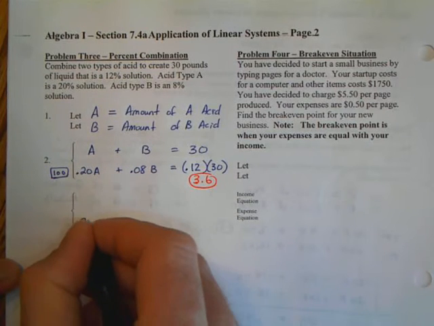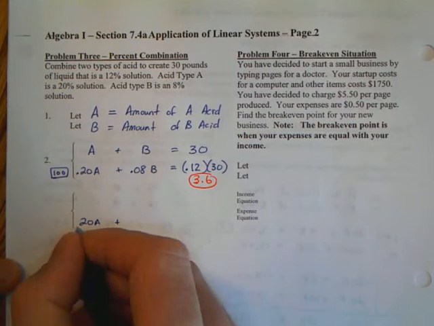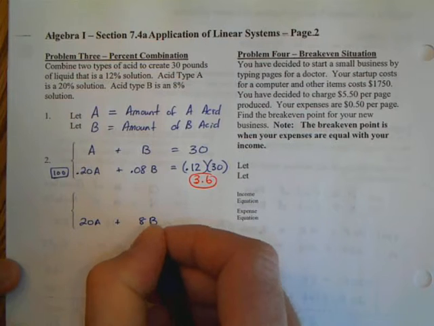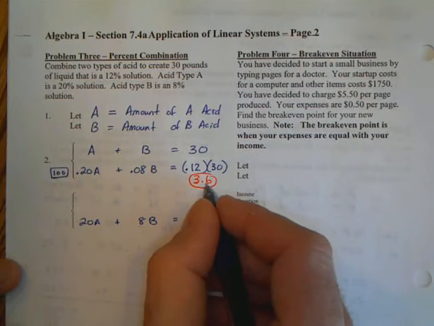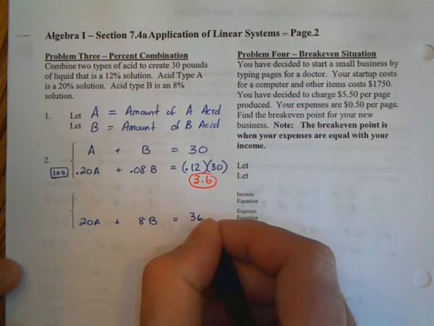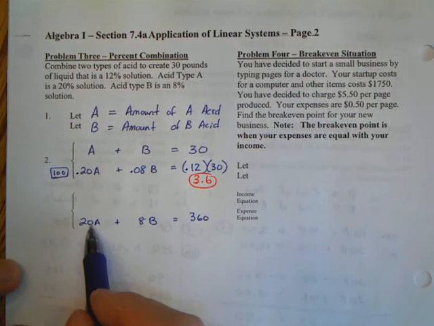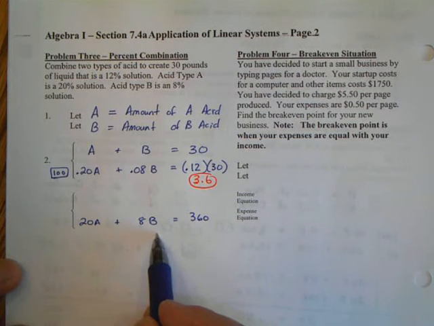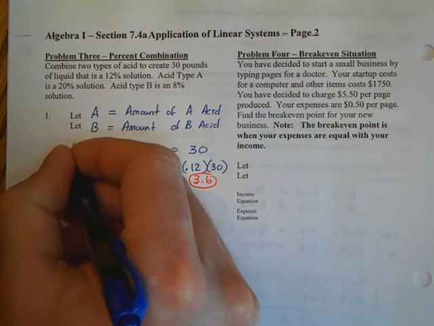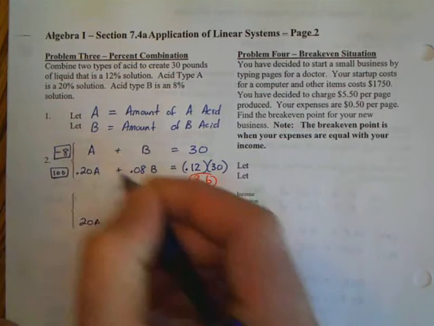Now we go to solve these two equations. I'm going to use the elimination method. My first step is going to multiply the bottom equation by 100 in order to get rid of the decimals. It makes it much easier. So 20A, 8B, and 3.6 times 100, or 360. Then I'm going to look at the top equation and say, do I want to drop out the A's or the B's?